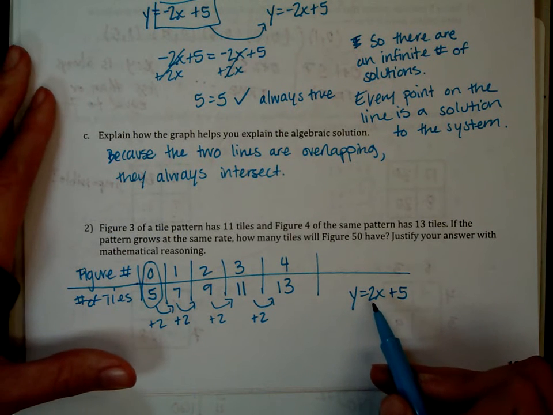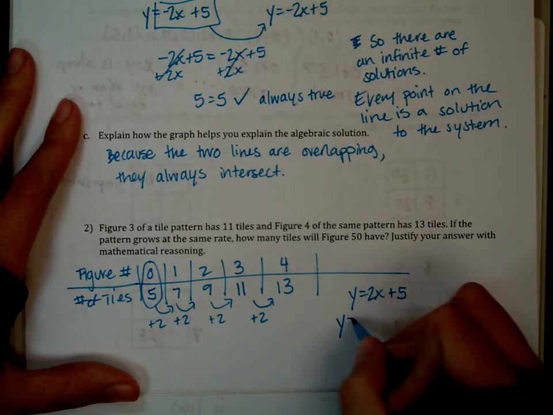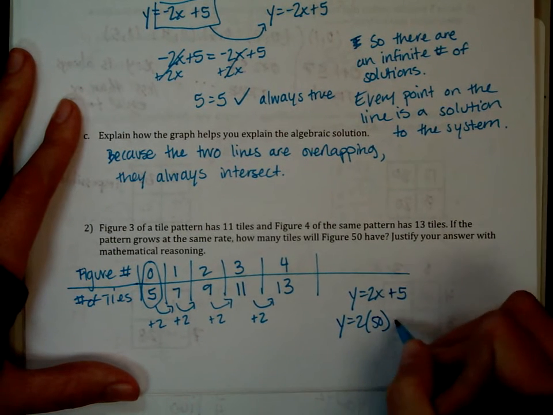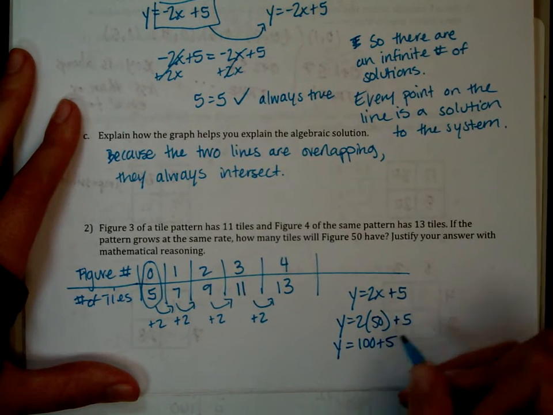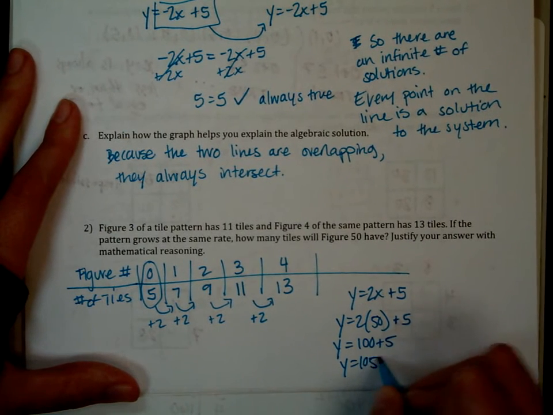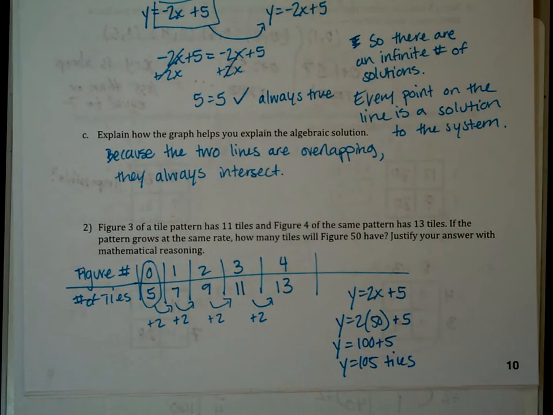We want to know how many tiles will figure 50 have. So that when x is 50, how many tiles do we have? So that's 100 plus 5 is 105. So at figure 50, we'll have 105 tiles.